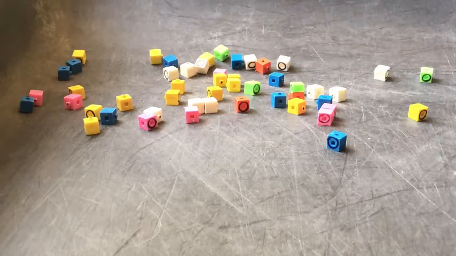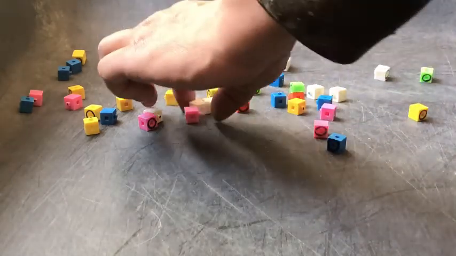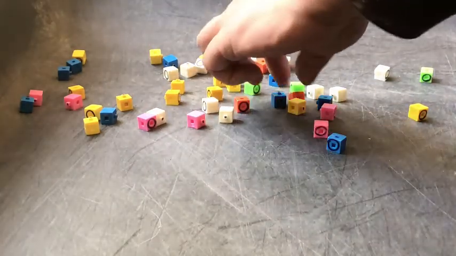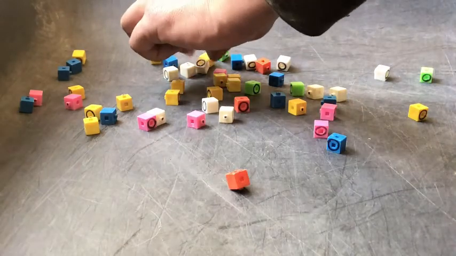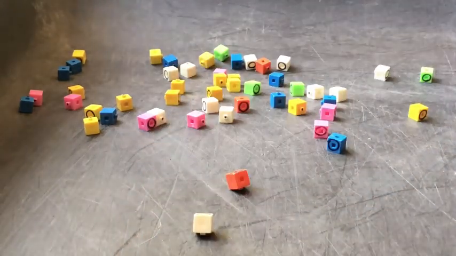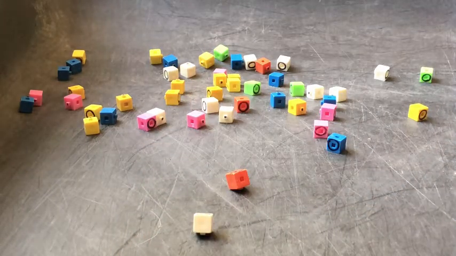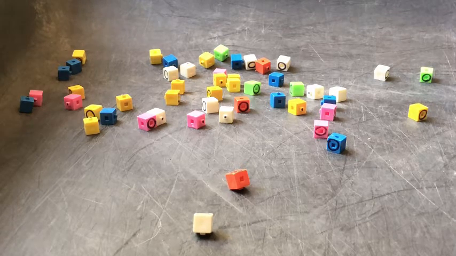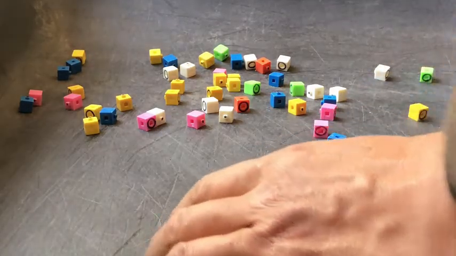So here's roll 1 out of 10. These guys are not mating. These guys are not mating. Okay, I gotta find my pen. I'm gonna write this down. Looks like I've got 2 in first roll.